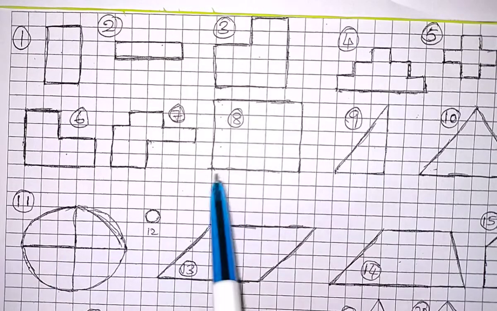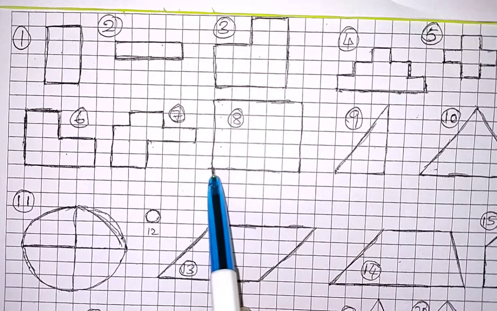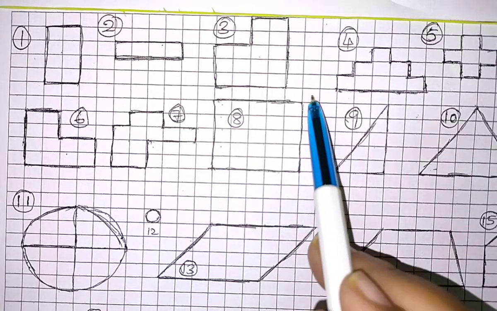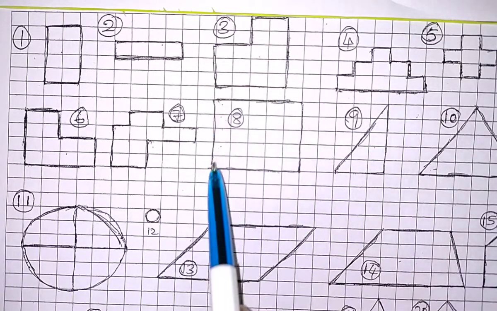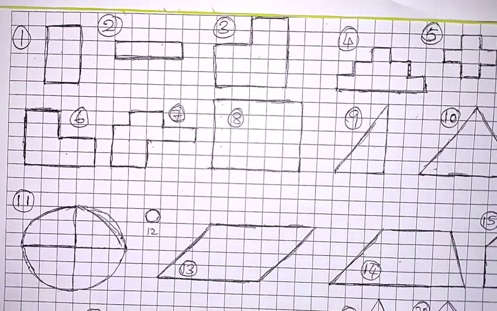Now I want the perimeter. 5, 4 times. 5 fours are 20. 1 2 3 4 5, 5 and 5 make 10, 5 and 5 make 10. So 5 plus 5 is 10, 5 plus 5 is 10, total 20 units.